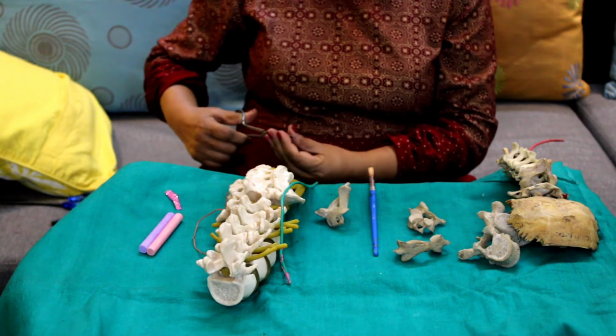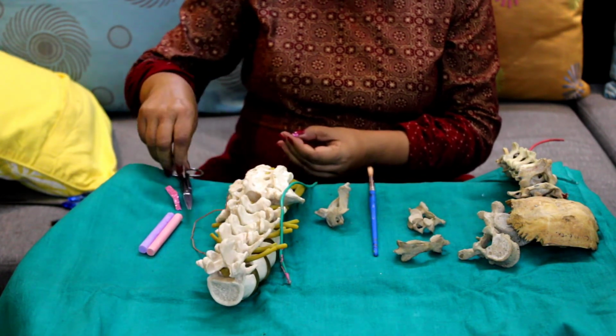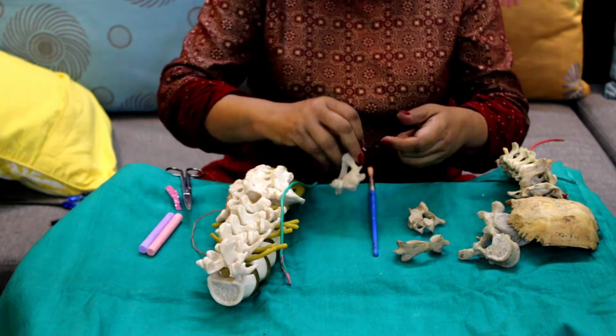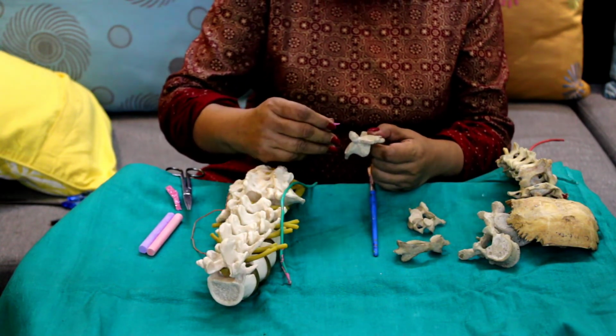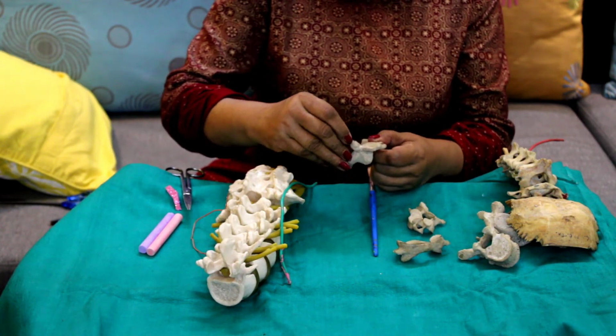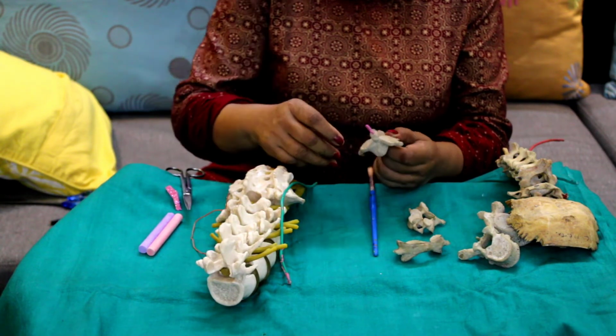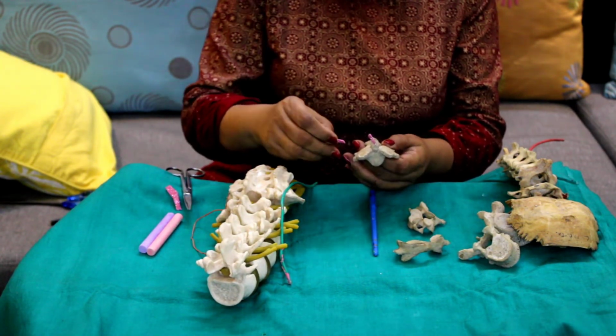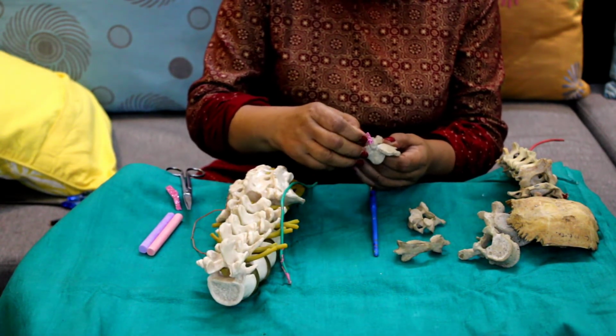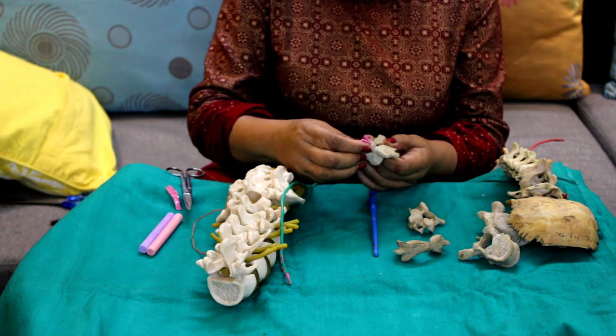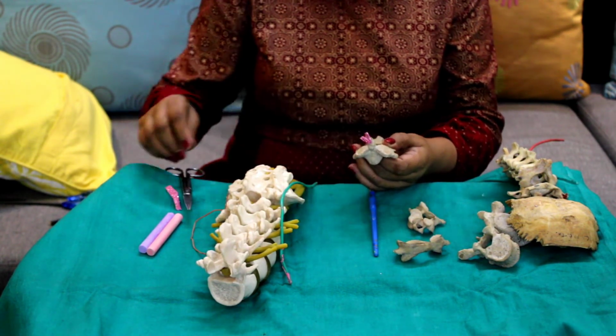This apical ligament represents the remnant of the notochord. On both sides there is attachment of the alar ligament or the check ligament.